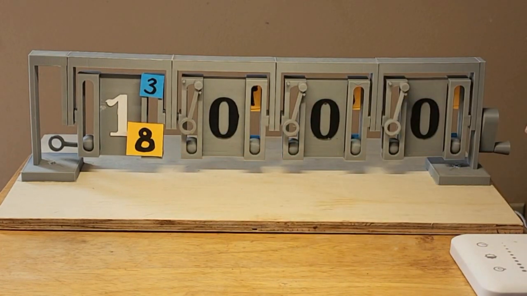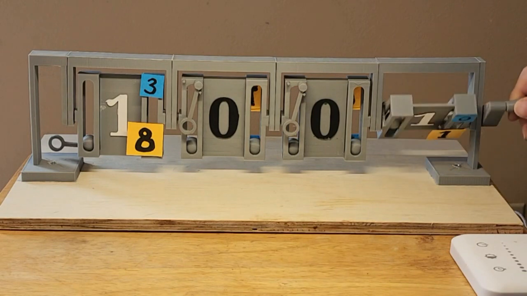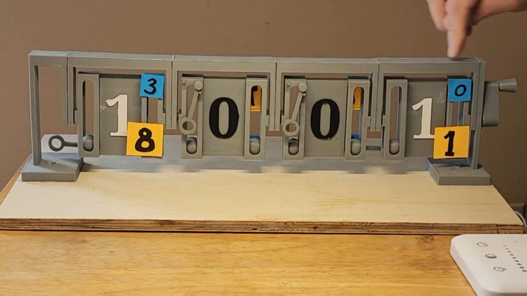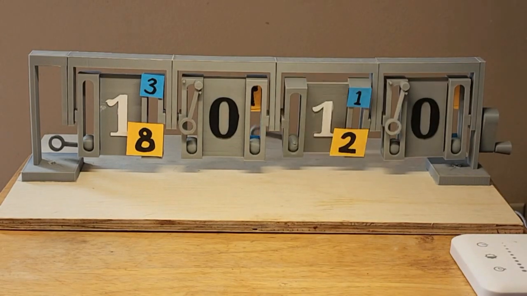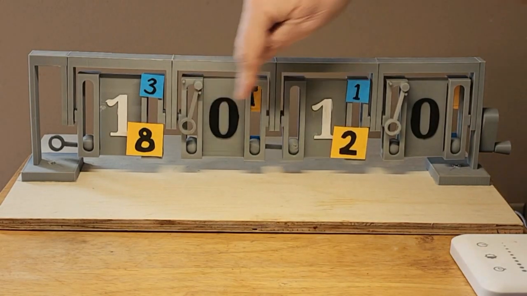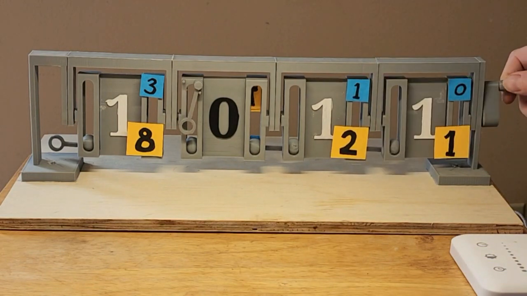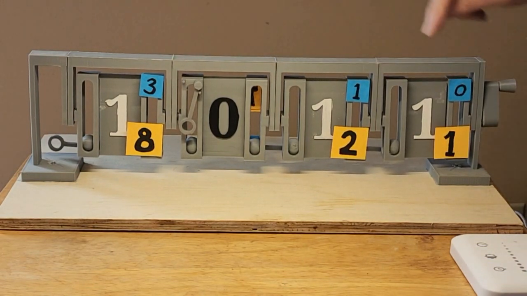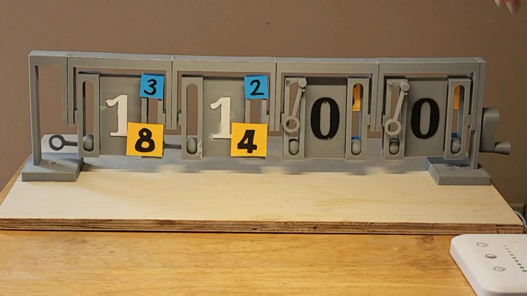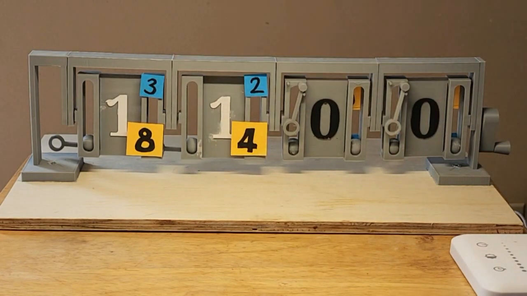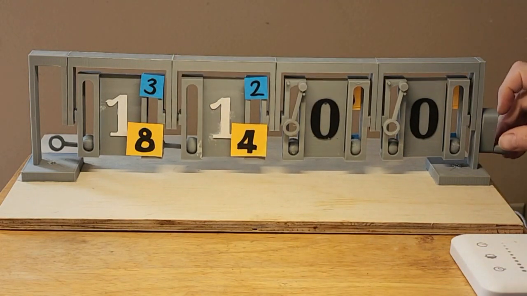Now you can see how as we keep adding 1 to the counter, we next get to binary 1001, whose sum is 8 plus 1, or 9. Then to 1010, and 8 plus 2 is 10. Next is 1011, and 8 plus 2 is 10 plus 1 is 11. Then comes 1100, which is 8 plus 4, which is 12.